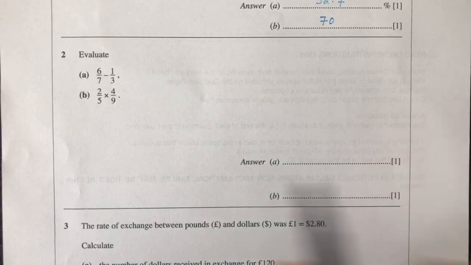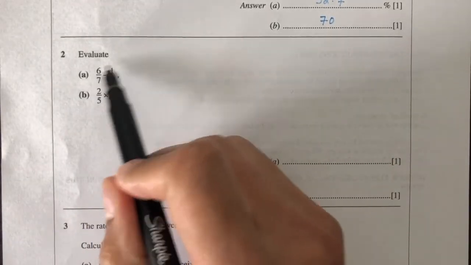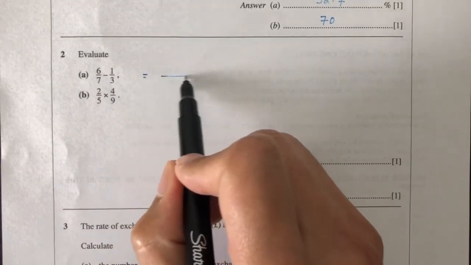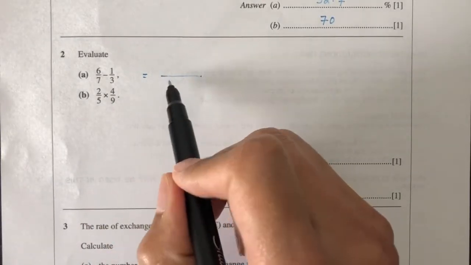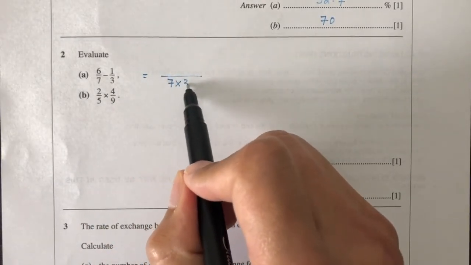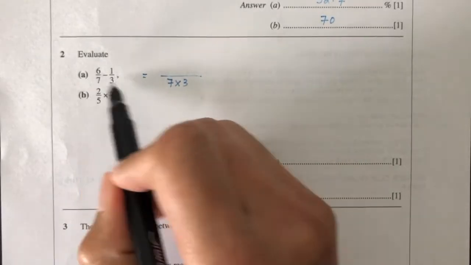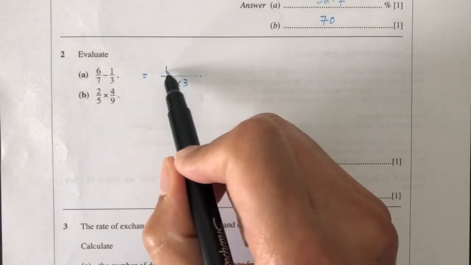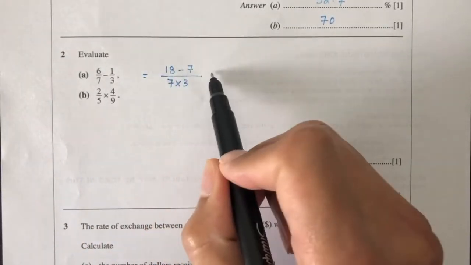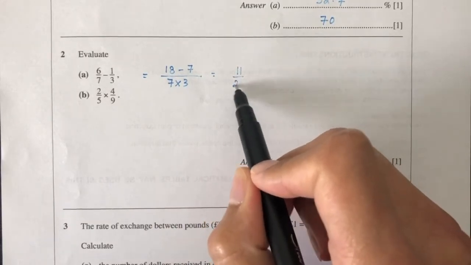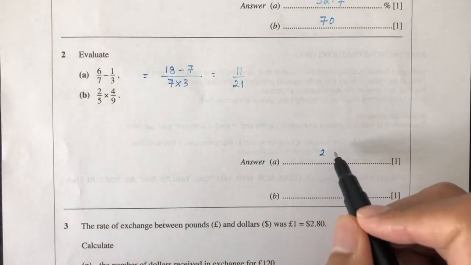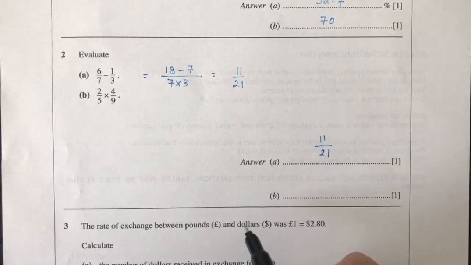Now for question 2, part A, we have to solve this one. As you can see, the base is different. We have to find the LCM. So 7 times 3, and then we have to cross multiply. So 6 times 3 is 18 minus 7. That will be 11 over 21. That will be your answer for part A.